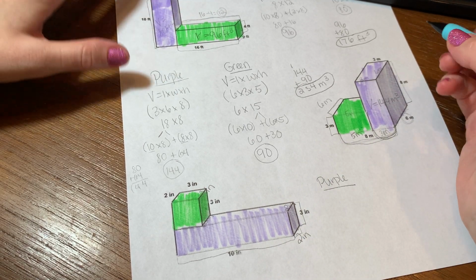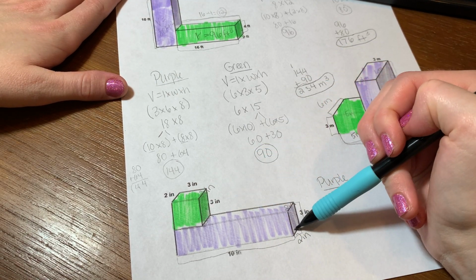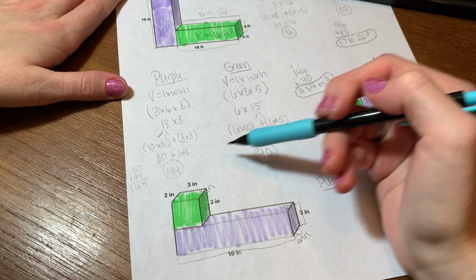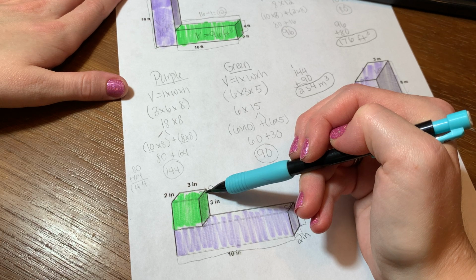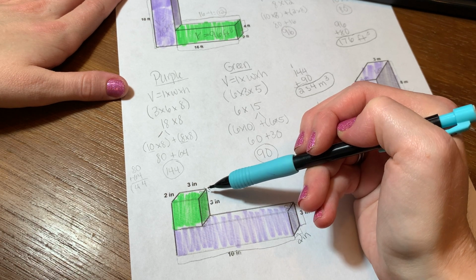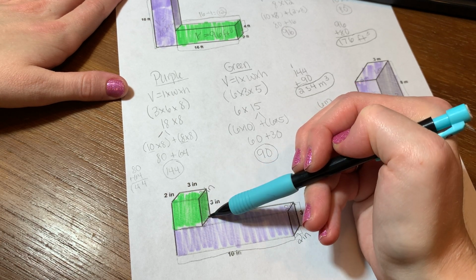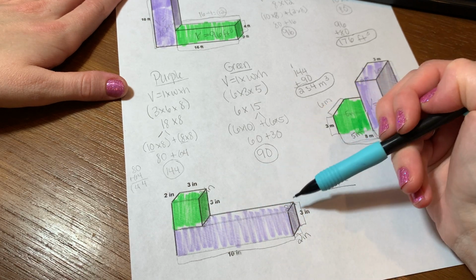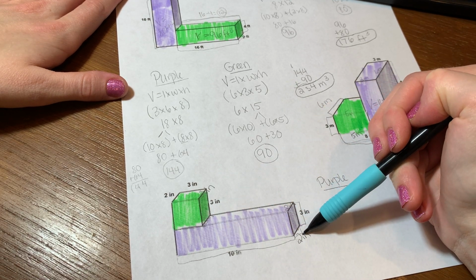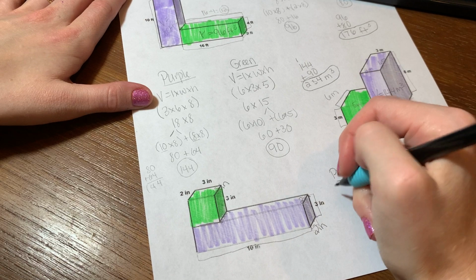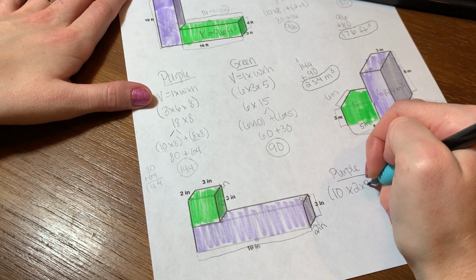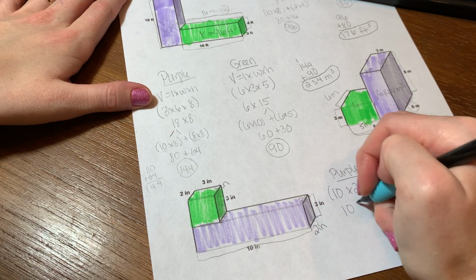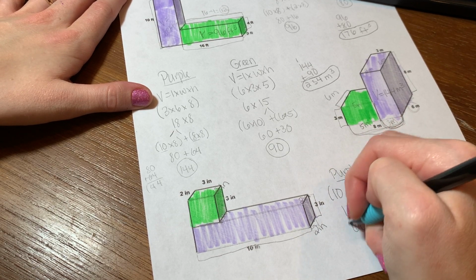So I'm going to walk you through that again. I was trying to figure out this. I see that this is 2. I know that opposite sides are equal, so that means this is 2. Since this is 2, that has to be 2. Since this is 2, that has to be 2, which means this is 2. So I now have my 3 numbers: 10 times 2 times 3. 10 times 6 gives me 60.